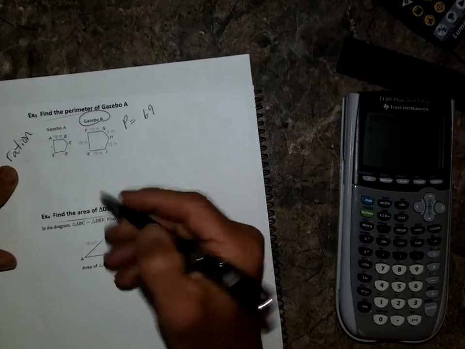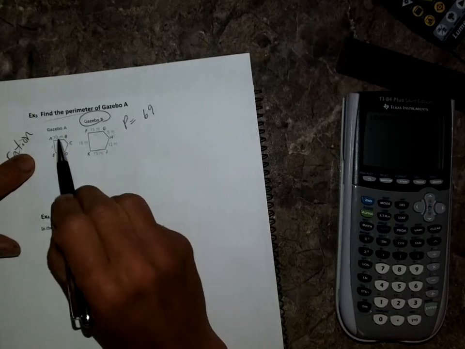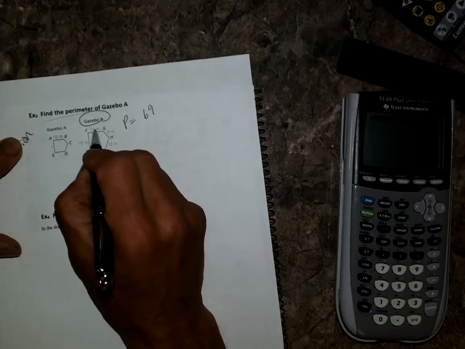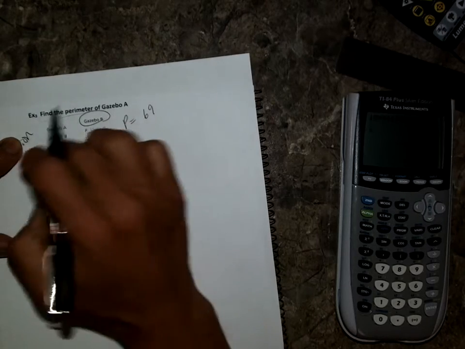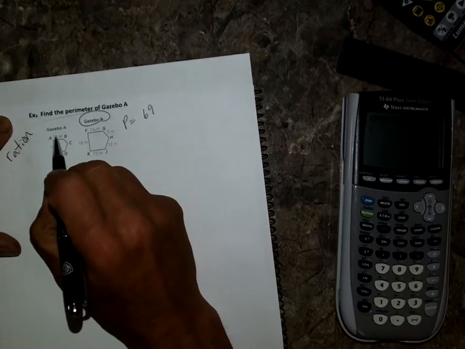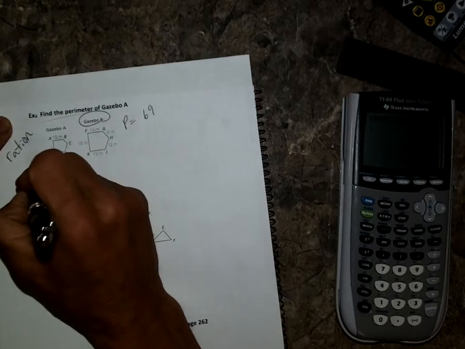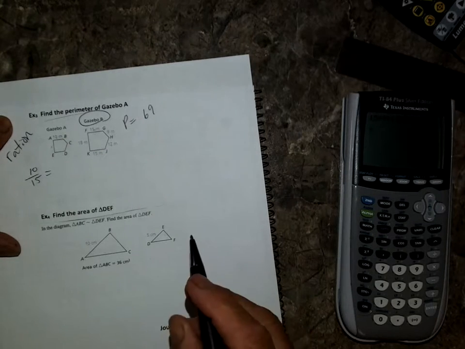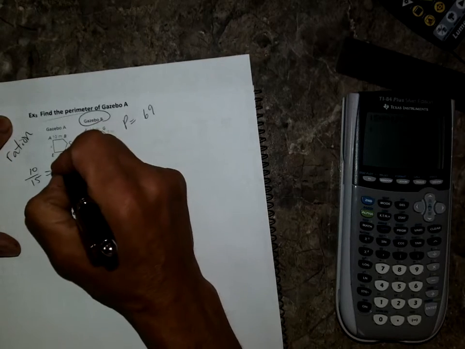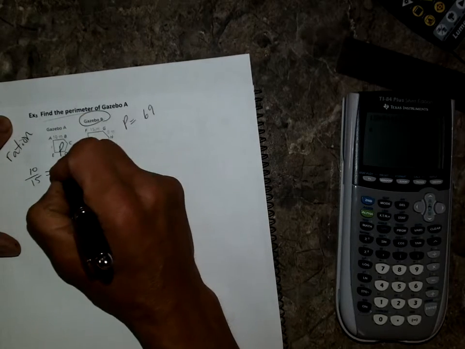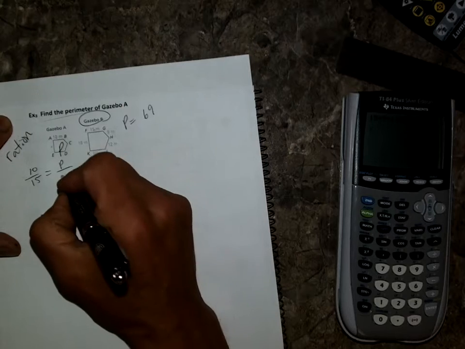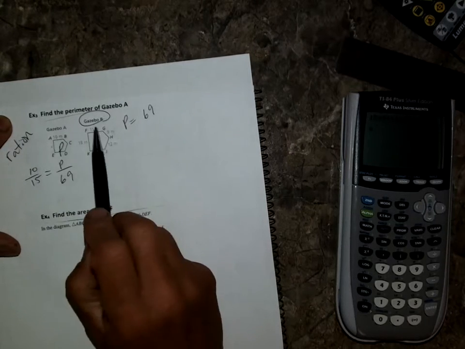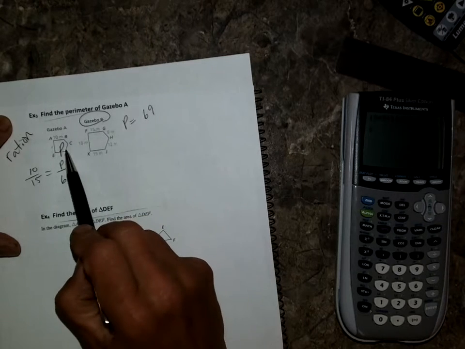So the ratio is 15 to 10 or 10 to 15. I think I'll go this way because I kind of know what I'm doing. Let's go 15 to 10 because I want to find A. Oh no, I'll go the other way. 10 to 15 is my ratio. It's got to be perimeter to perimeter. Okay, so perimeter of this one to the perimeter of this one. Show it again. So 10 goes to 15 as the perimeter of this one goes to the perimeter of this one.